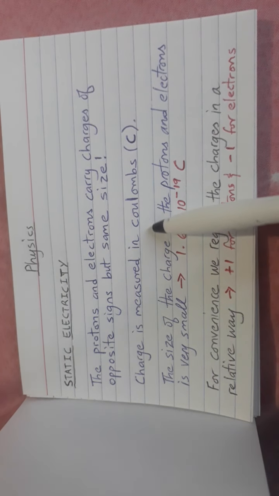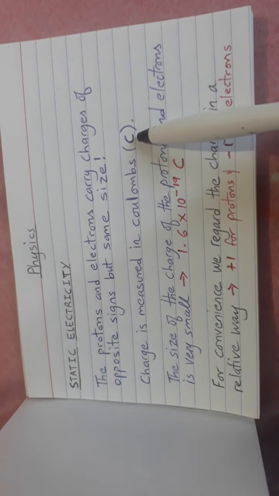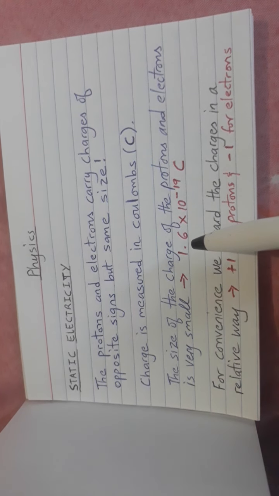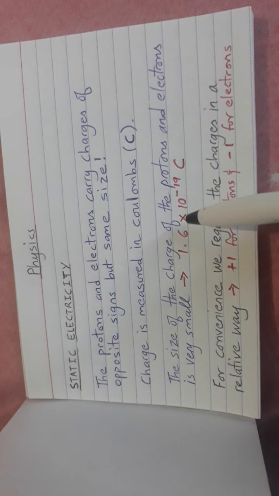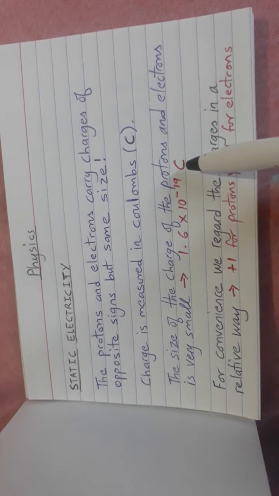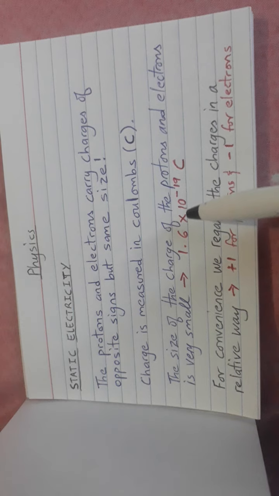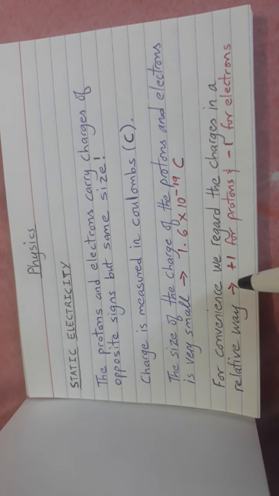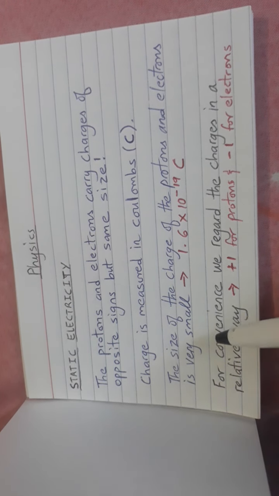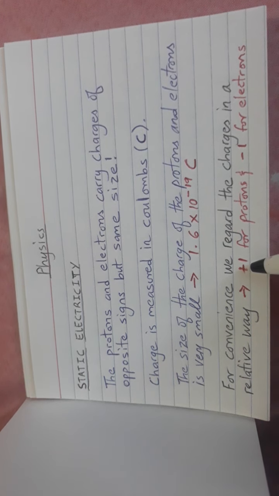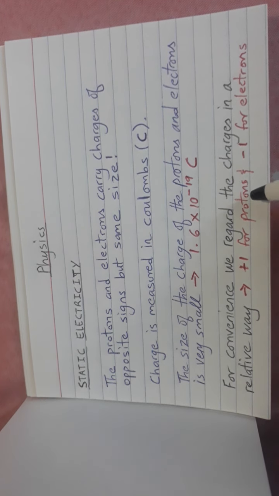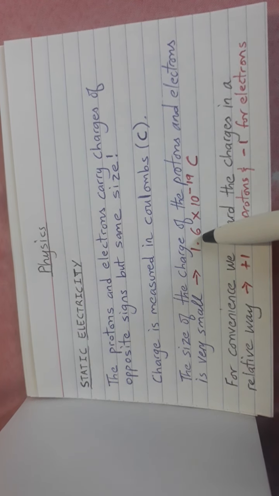Charge is measured in a unit called coulombs, represented by a capital C, and the charge on an electron or a proton is real small, and that's 1.6 times 10 to the negative 19 coulombs. So very, very small. Now, because it's so small, it's more convenient that we use relative terms. So we use positive 1 for the proton, negative 1 for the electrons. Alright, because it is the same size, just the sign that is different.